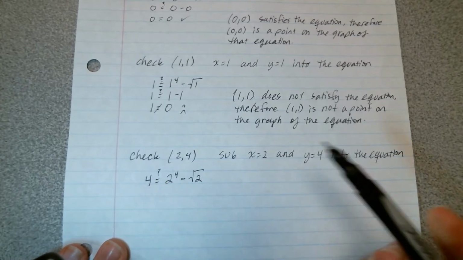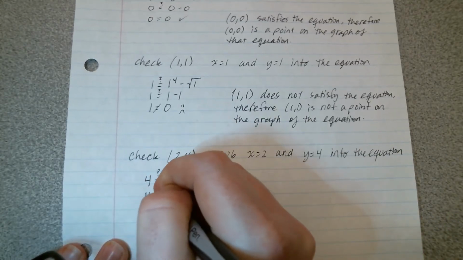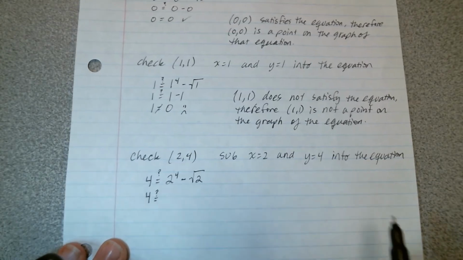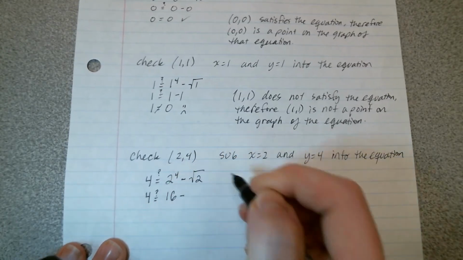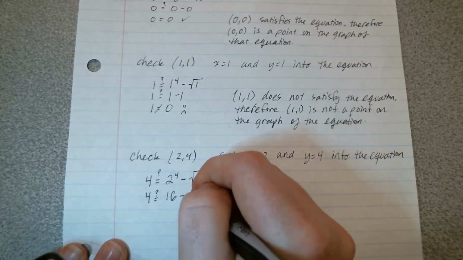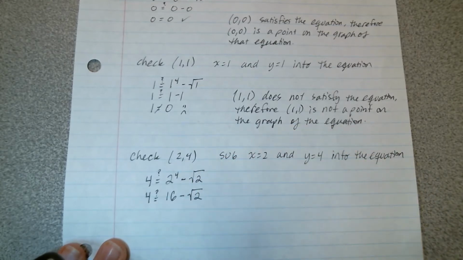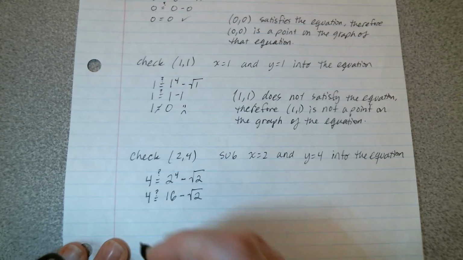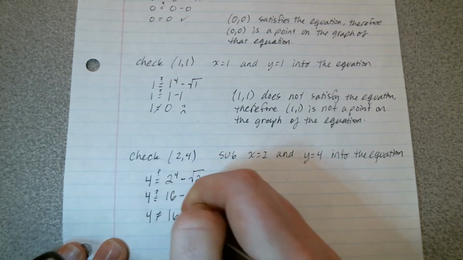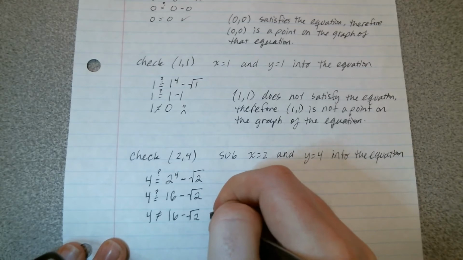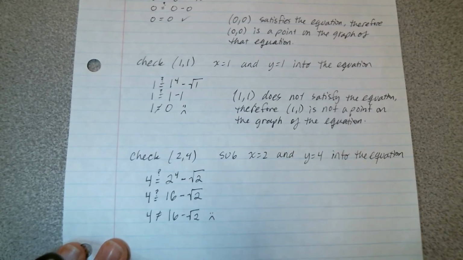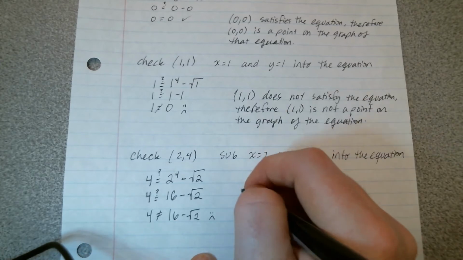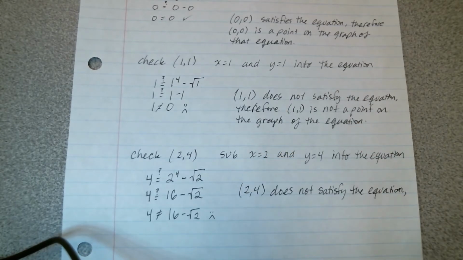Again, simplify the left and the right separately. So is 4 equal to 2 to the 4th, which is 16, minus the square root of 2? The square root of 2 is an irrational number, which I cannot easily simplify. So is 16 minus the square root of 2 equal to 4? Definitely not. So again, I found another point that does not satisfy the equation. And if the ordered pair does not satisfy the equation, then it represents a point that is not on the graph of the equation.